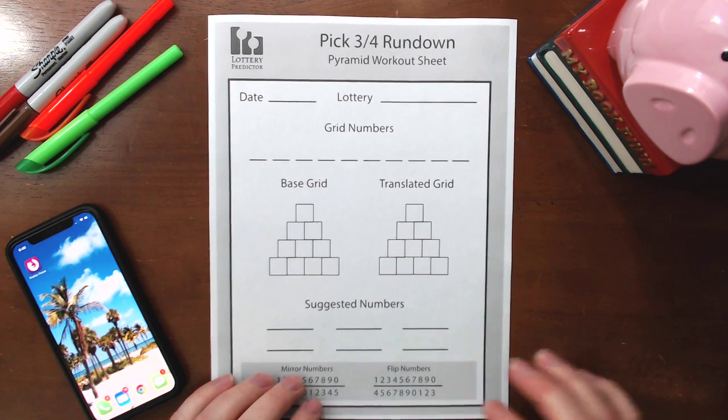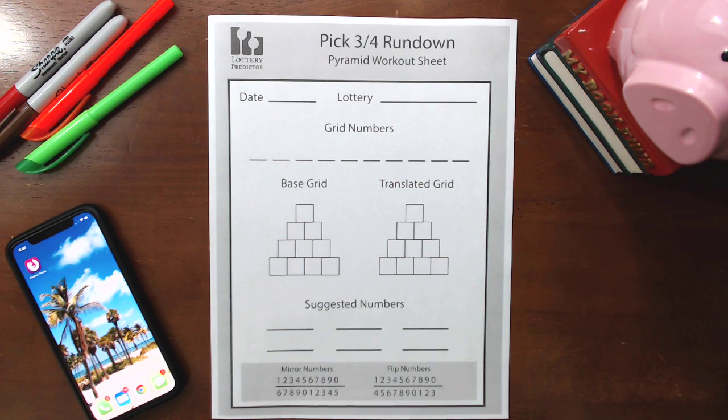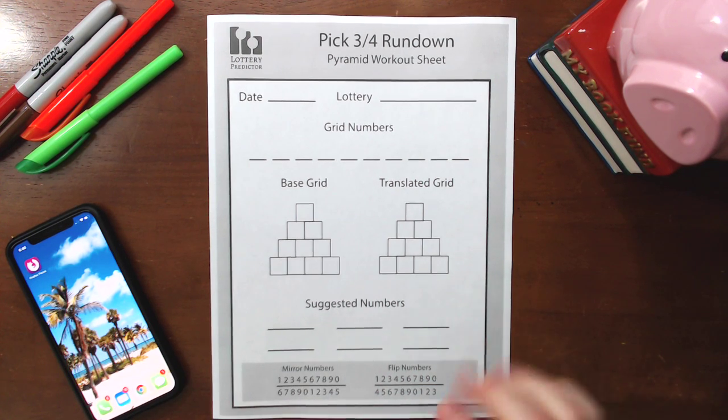So for those of you that saw the pick 3 video yesterday, you'll know how to do a little bit of this. This rundown is going to be a little bit different because it's pick 4 numbers, but the general basis idea is the same. So I'm going to run through an example and show you how to do this.